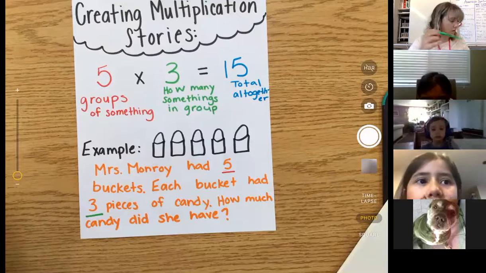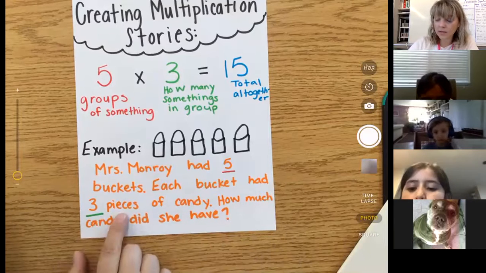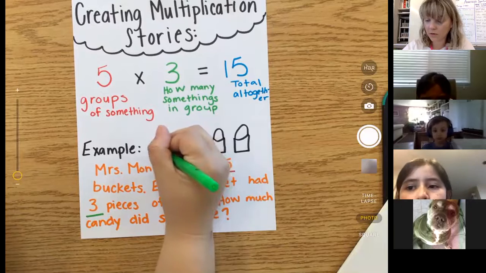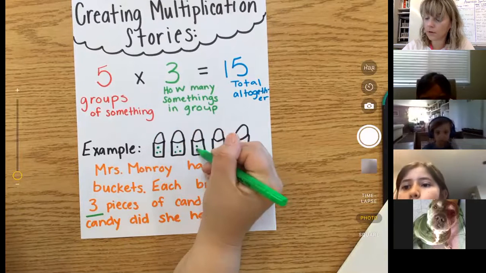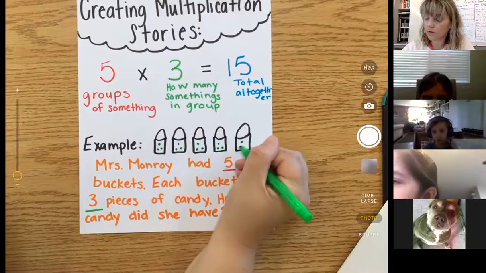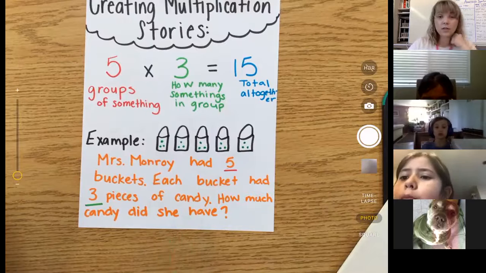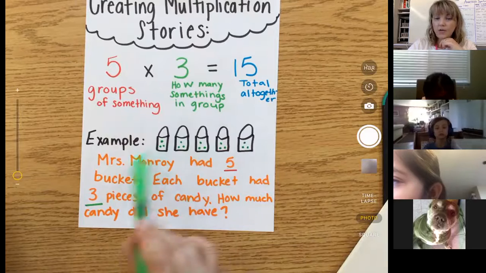That was the first part of the information. Each bucket had 3 pieces of candy. So in the buckets, I'm gonna draw 1, 2, 3, 1, 2, 3, 1, 2, 3, 1, 2, 3, 1, 2, 3. Okay. How much candy did she have? So I took this multiplication problem and I made a story.